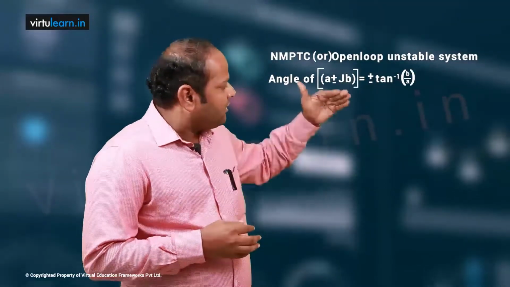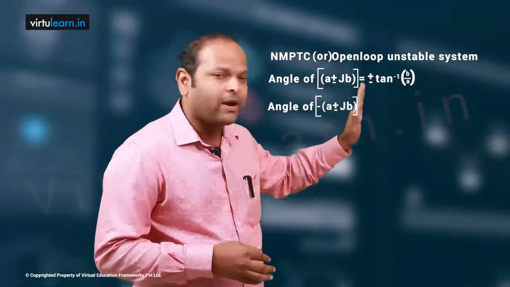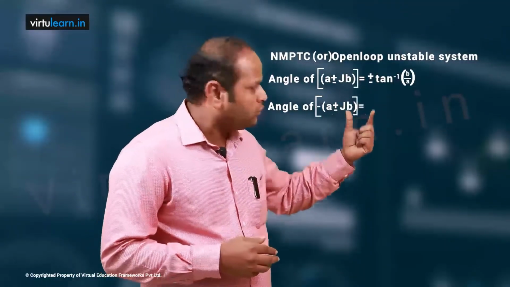Now, if we have minus of a plus or minus jb, this minus 1 indicates 180 degrees. So that is equal to 180 plus or minus tan inverse of b by a. I need to introduce 180 degrees to take care of the minus.